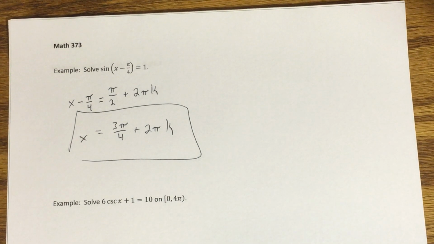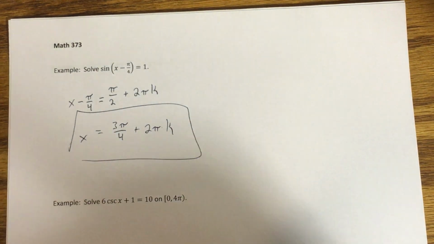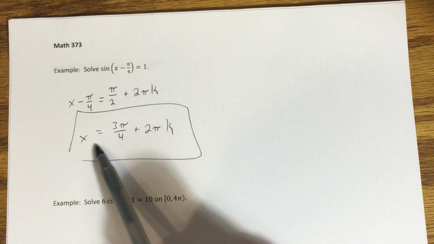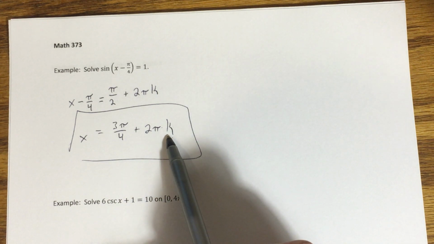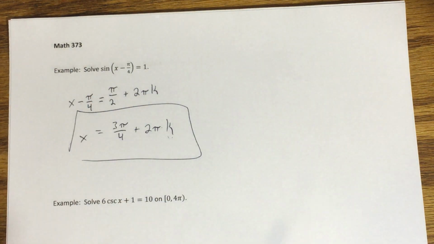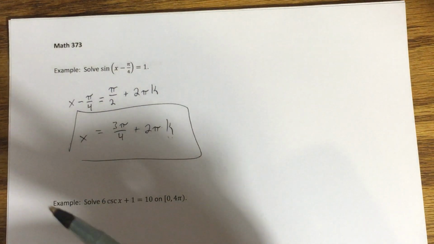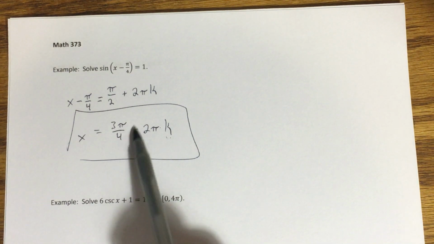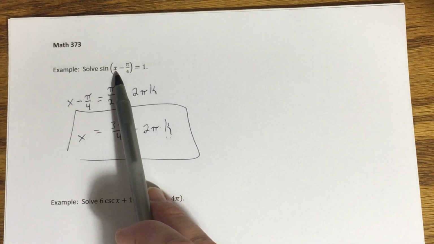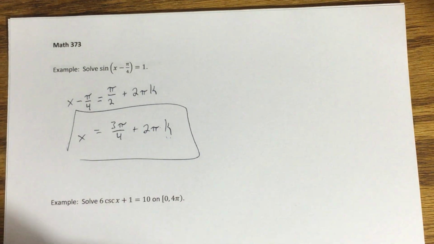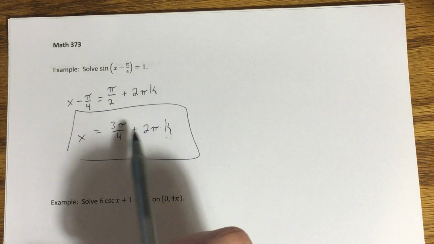Now, if you're ever concerned that you've done something wrong, and you're looking at a general solution like this, and you're trying to think, is this correct? Did I get the right solution here? What you could do is take this and plug in different values for k, different integers, and see if the result works in the original equation. In algebra, we emphasize this really heavily, checking your solutions by plugging them in. So for example, if I plug a 0 in for k, this term goes away, and I get 3 pi over 4. If I plug 3 pi over 4 in for my x here, the parentheses are telling me do the thing in parentheses first. 3 pi over 4 minus pi over 4 is equal to pi over 2. Sine of pi over 2 is 1, so that worked.